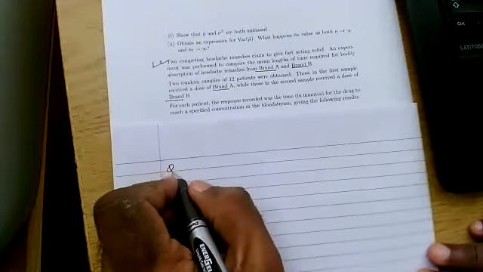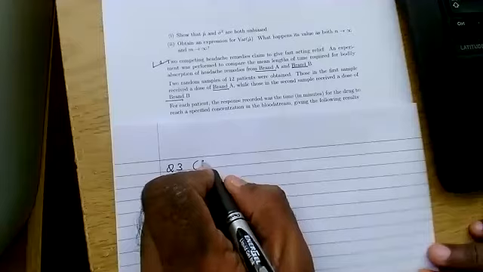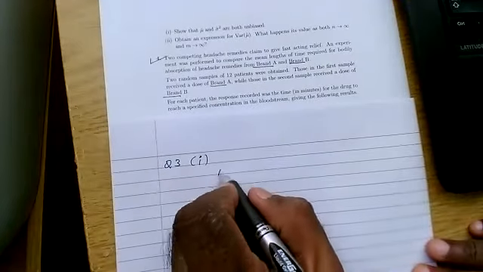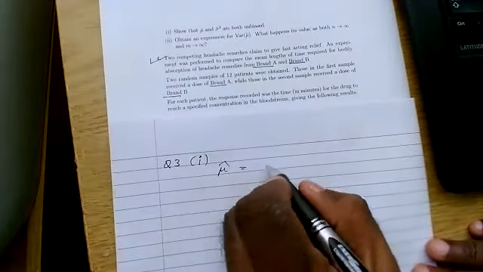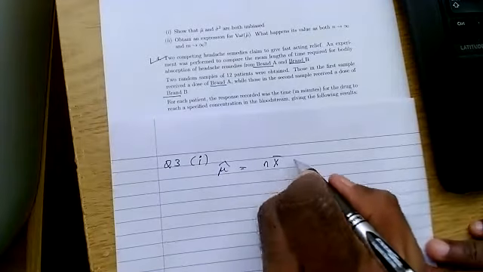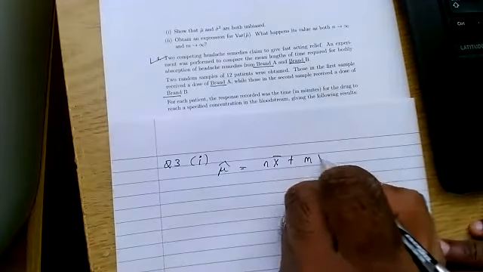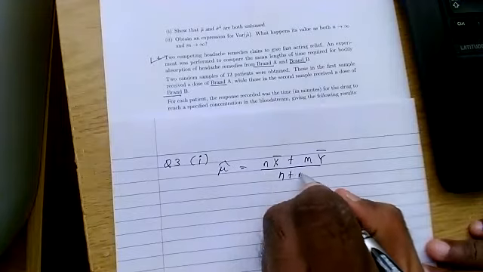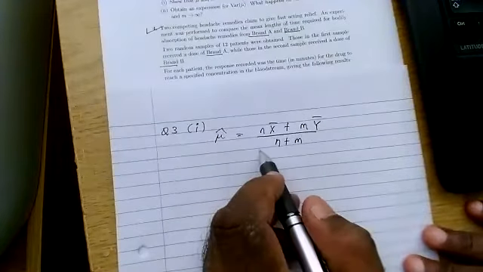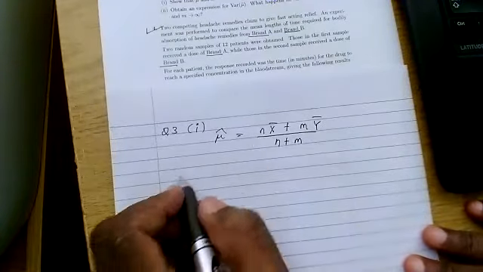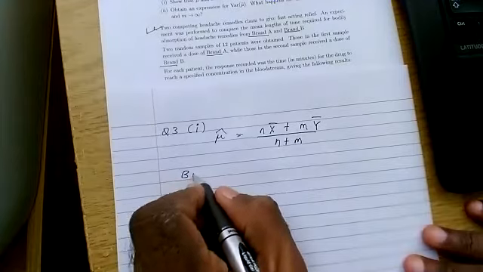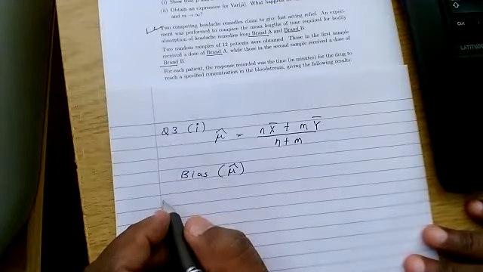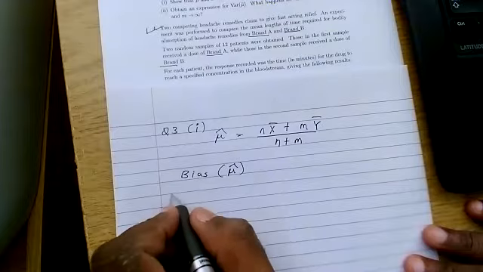Okay, let's do question 3 now. Question 3, part 1. You've got this estimator, which is the estimator for mu, and we need to show that this estimator is unbiased. Now remember that to show that something is unbiased, you need to show that the bias is 0, right?